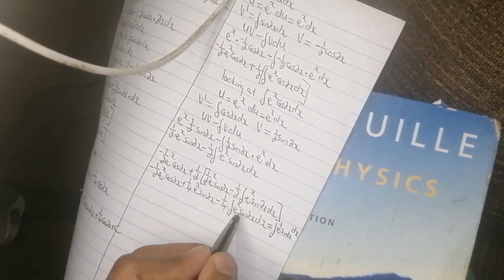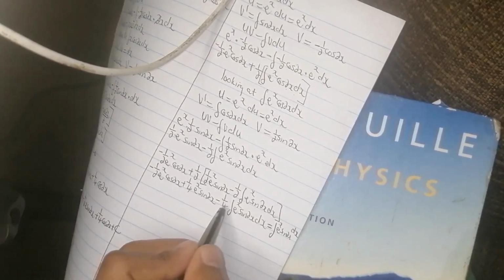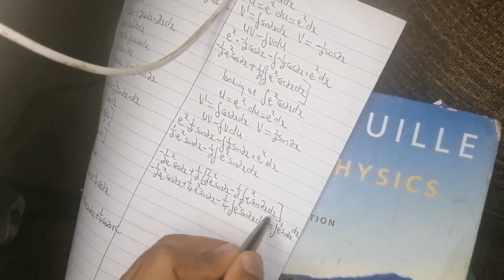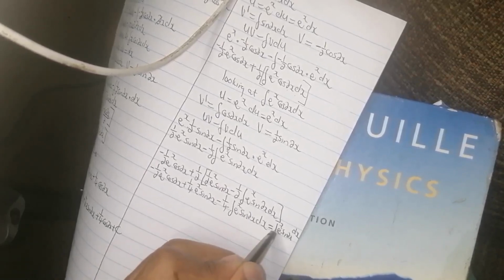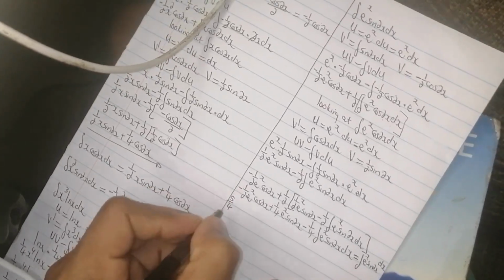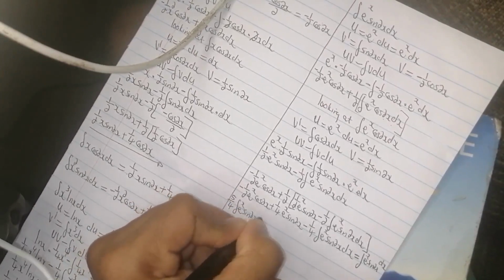Now when I'm here, what is it that I can do? I can group the like terms, because this is the same as that, and this is minus 1/4. There's a 1 here, so this is the same as saying 1 plus 1/4, which is 5/4. So I'm going to say 5/4 the integral of e^x sine 2x dx.